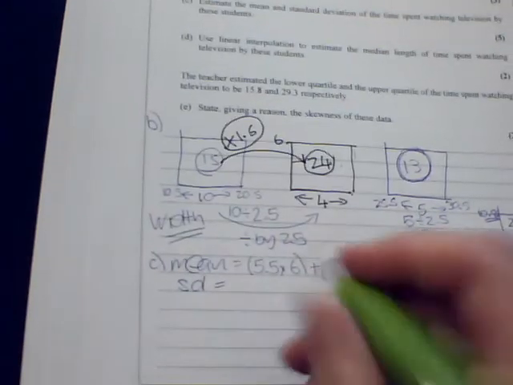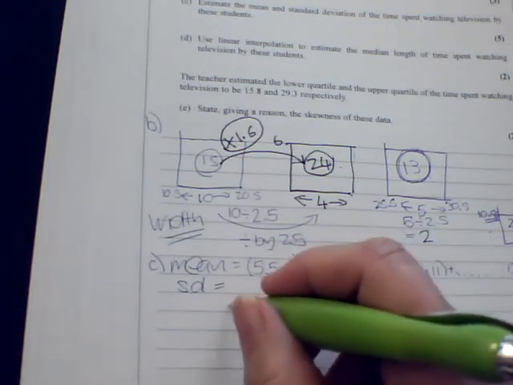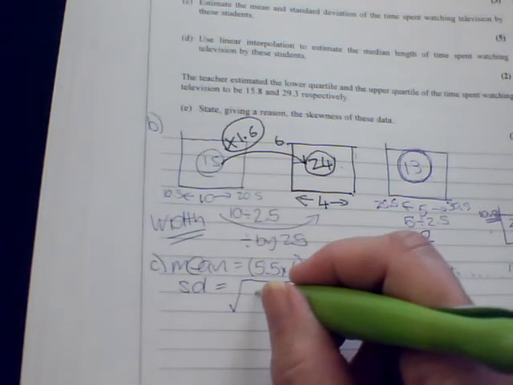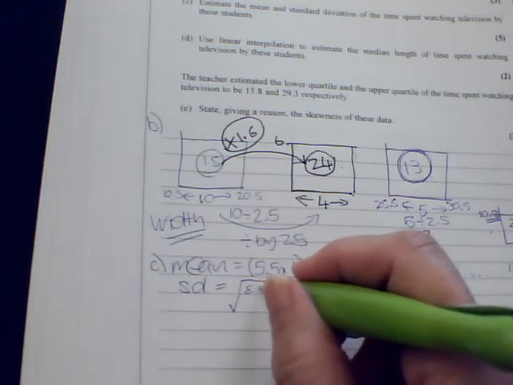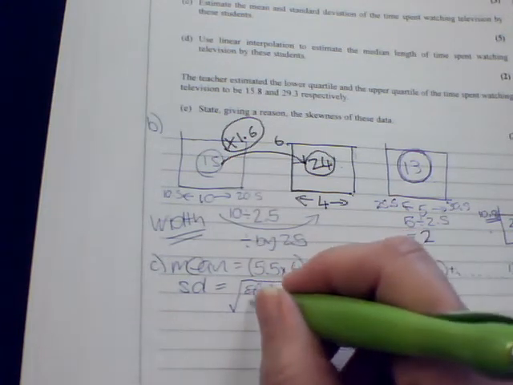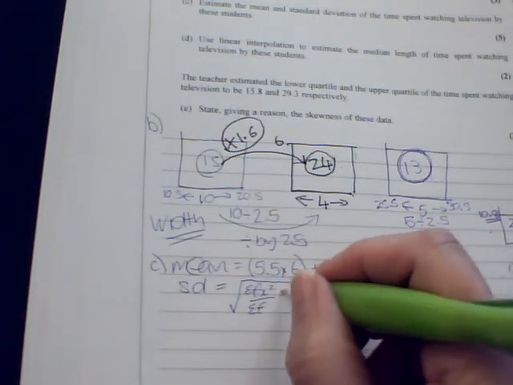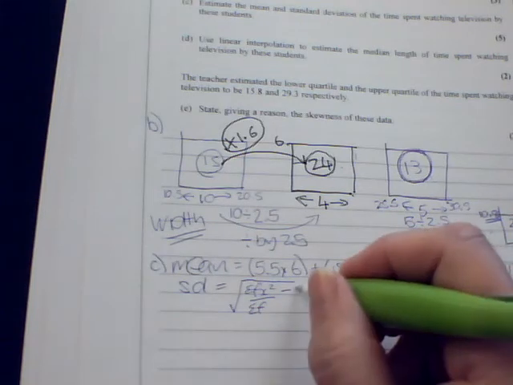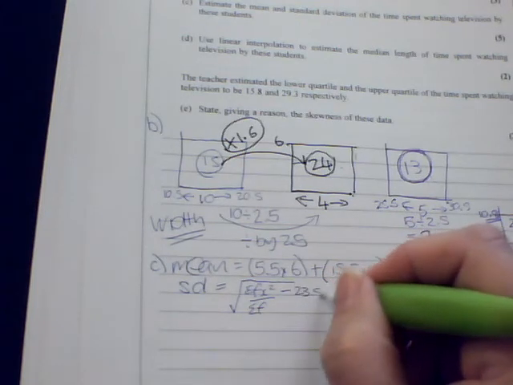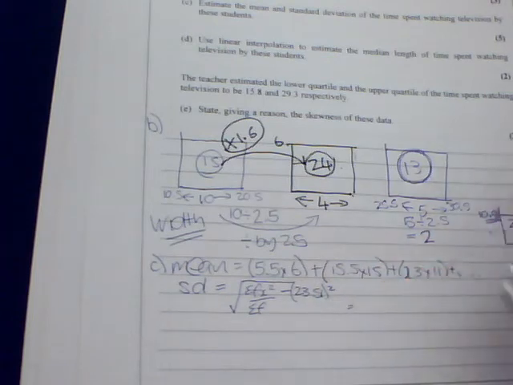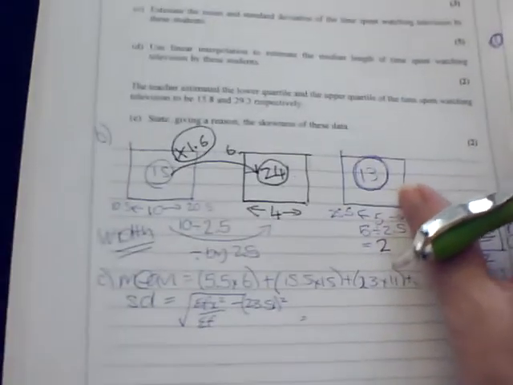So don't forget, standard deviation is the square root of the variance, and we work that out by the square root of the sum of f x squared divided by the sum of f, take away the mean squared, so that's 23.51 squared. Have they done any calculations for us? They haven't. That's really mean.